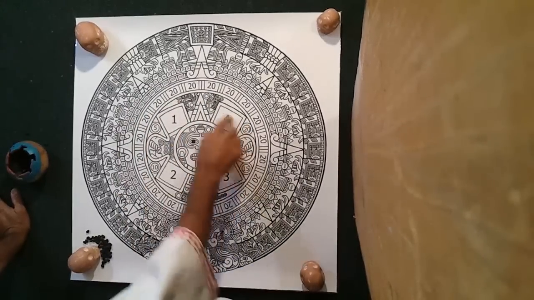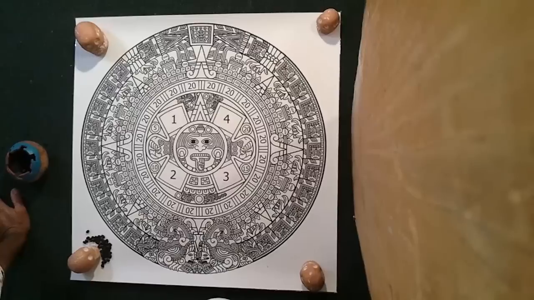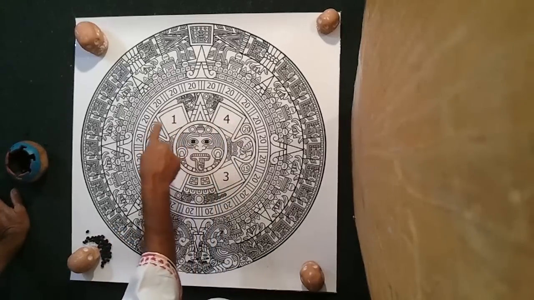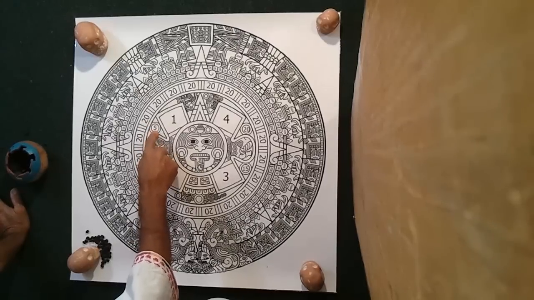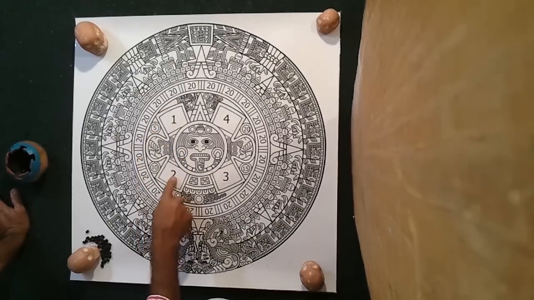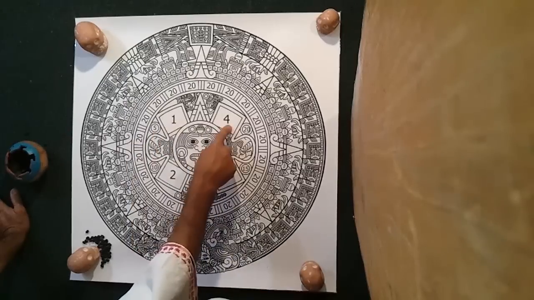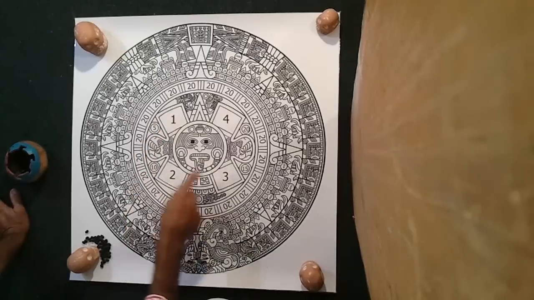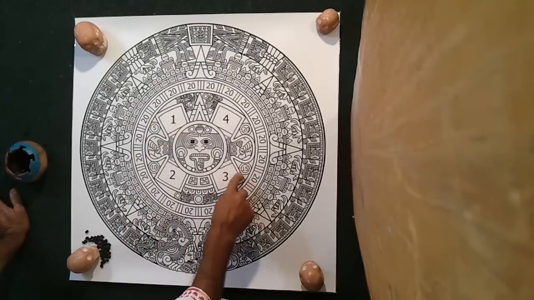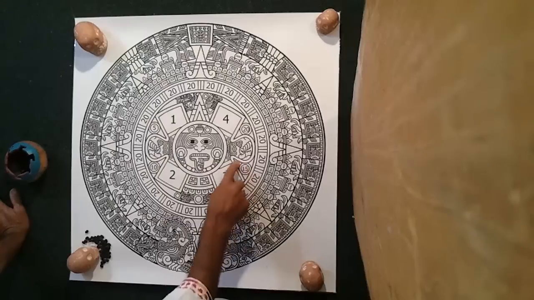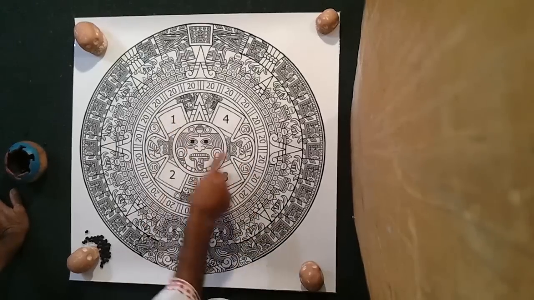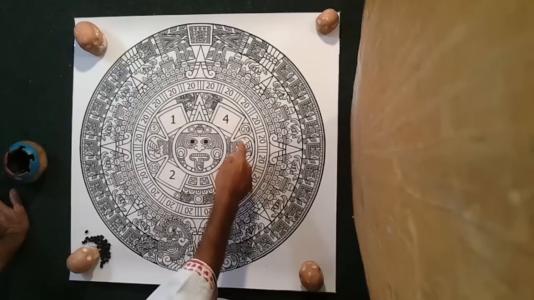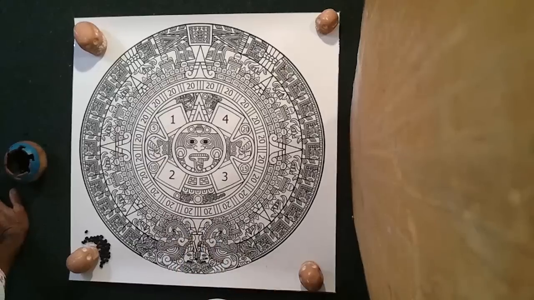In the first circle, you have 20. 1, 2, 3, 4, 5. 5 and 1 is 6. 5 and 2 is 7. 8, 9, then 10, 11, 12, 13, 14, 15, 16, 17, 18, 19, 20. So you have a total of 20 you could fit in here.